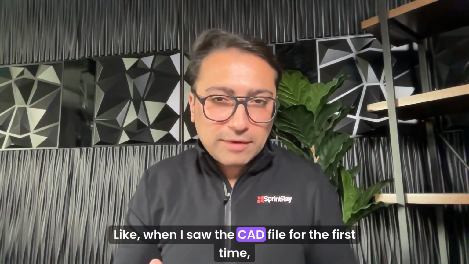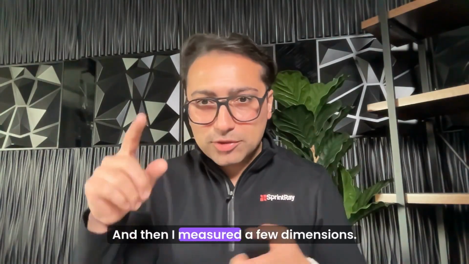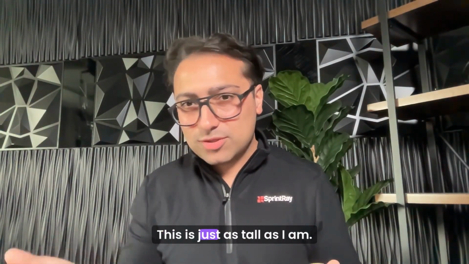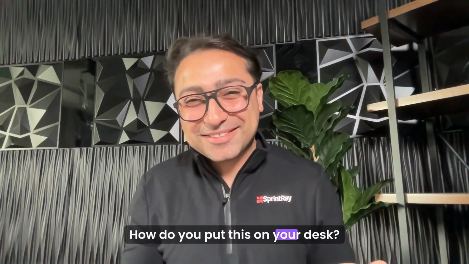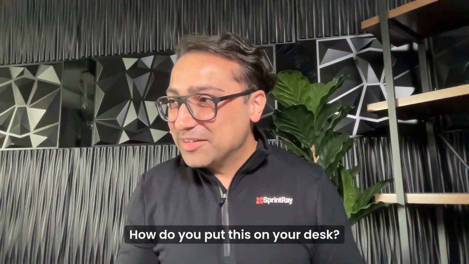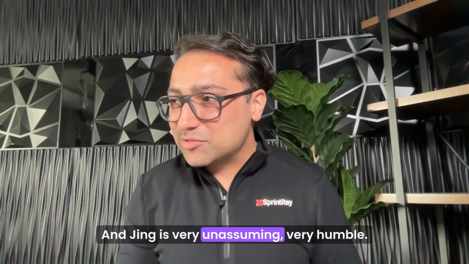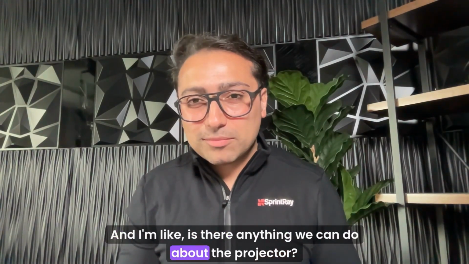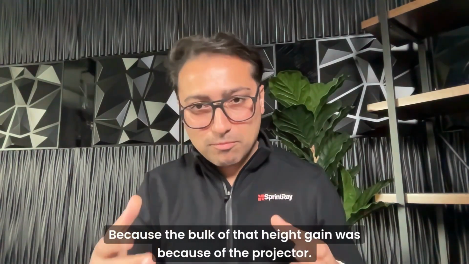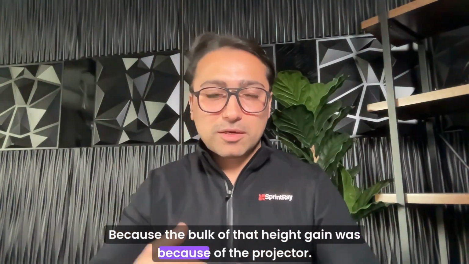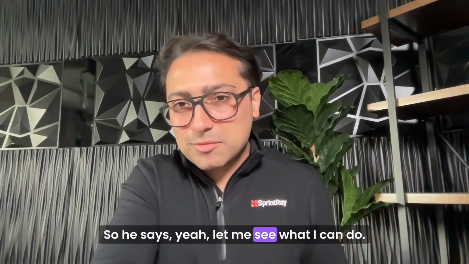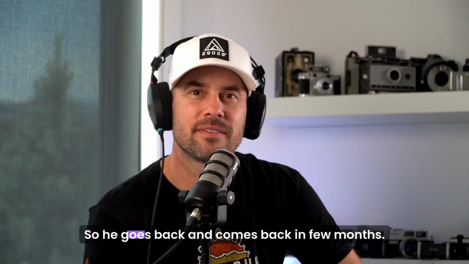When I saw the CAD file for the first time and measured a few dimensions, I was like, Jing, this is not desktop. This is just as tall as I am. How do you put this on your desk? And Jing is very unassuming, very humble, so he started laughing. And I'm like, is there anything we can do about the projector? Because the bulk of that height gain was because of the projector. So he says, yeah, let me see what I can do.